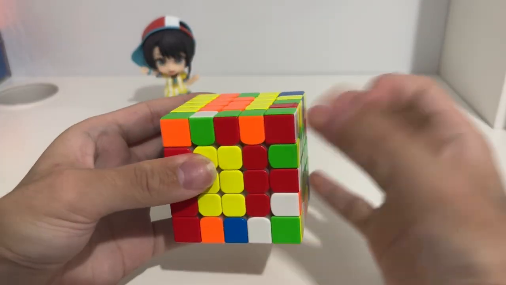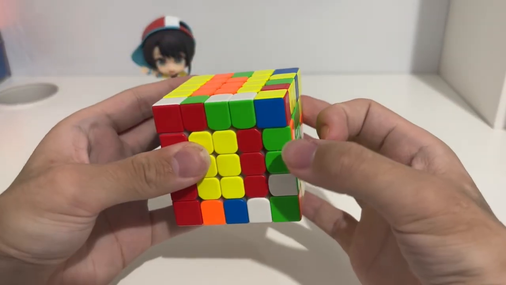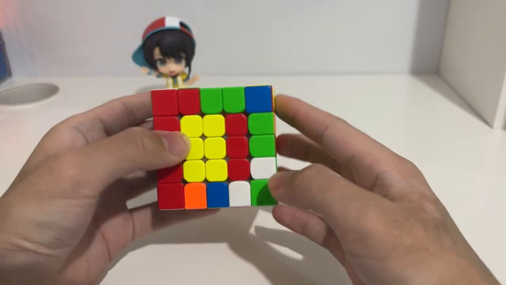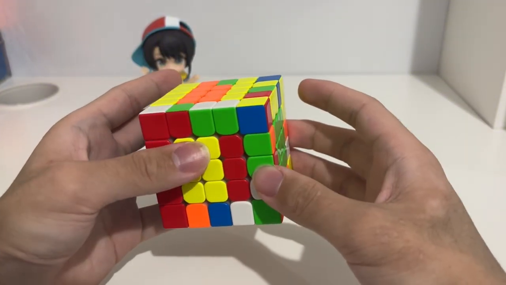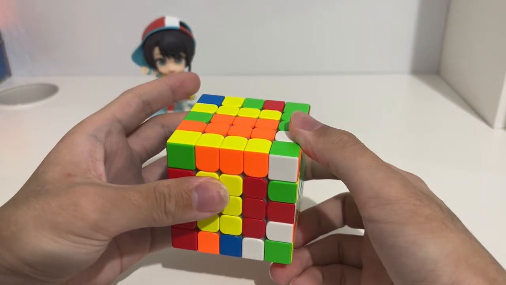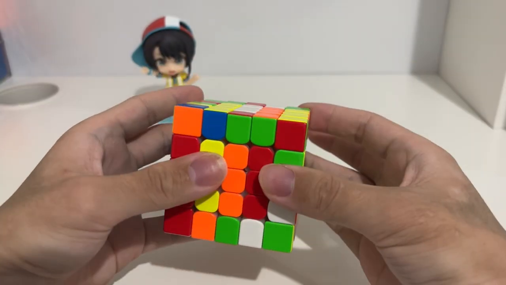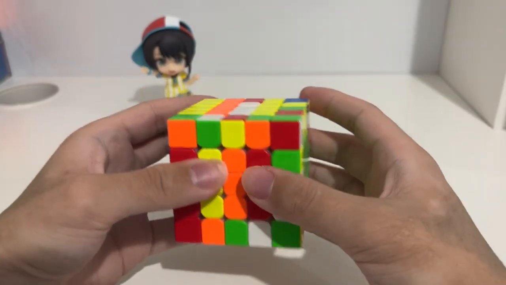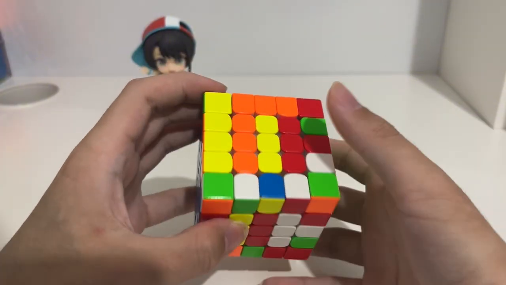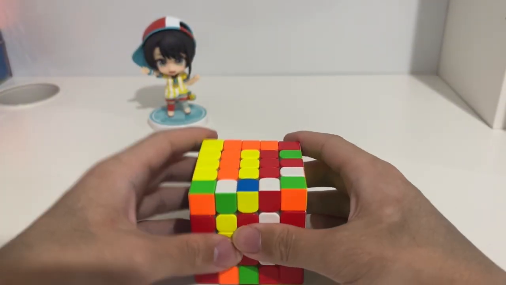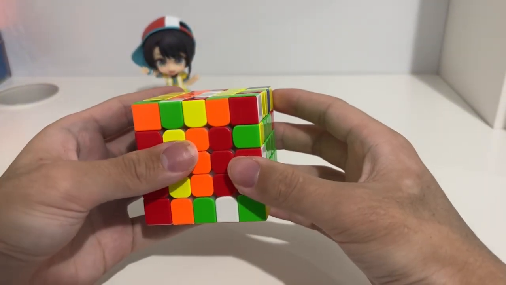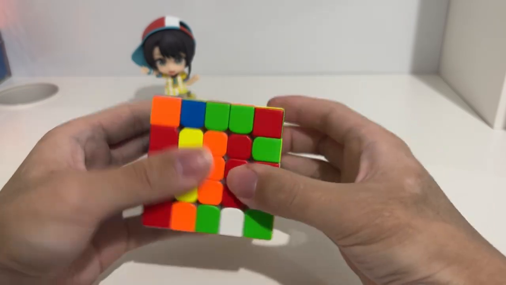And then the final layer to it is that you can cancel that altogether. So I'm going to cancel it by doing U' R U' instead of U, M, and then U2 to finish it off. And yeah, that's a really common type of cancel that you're going to see used in a lot of these solves.